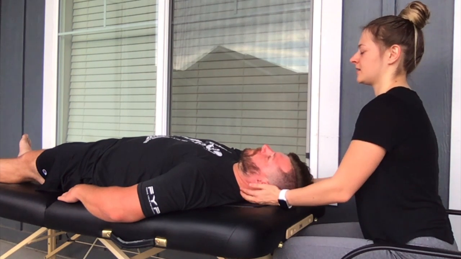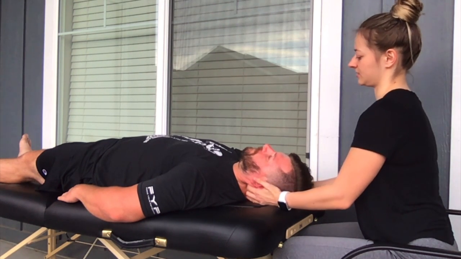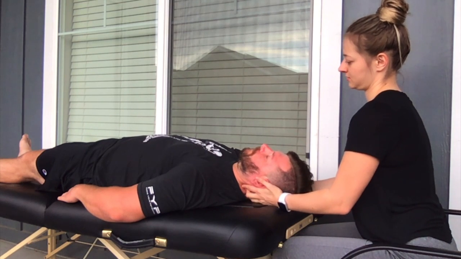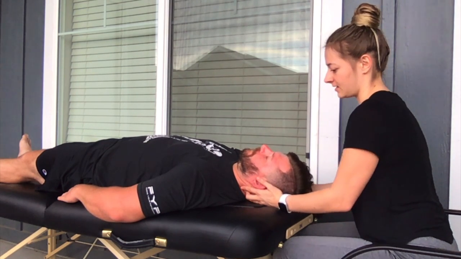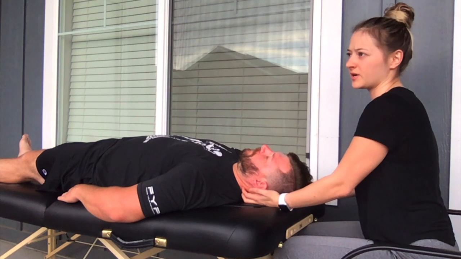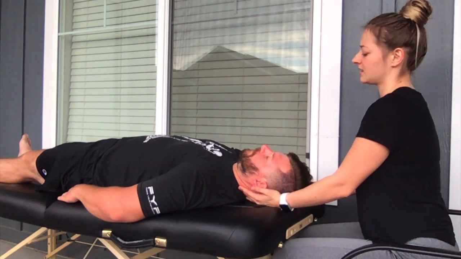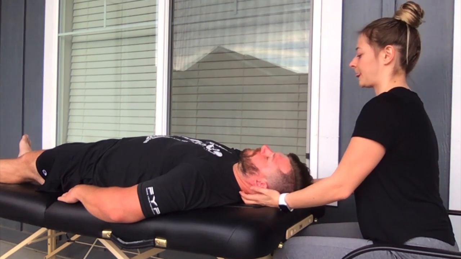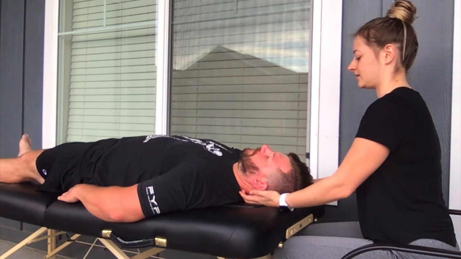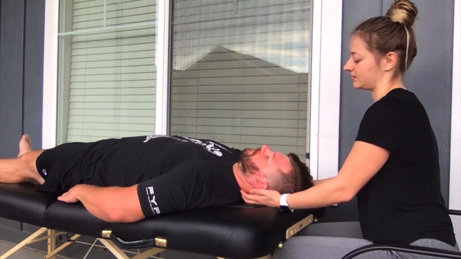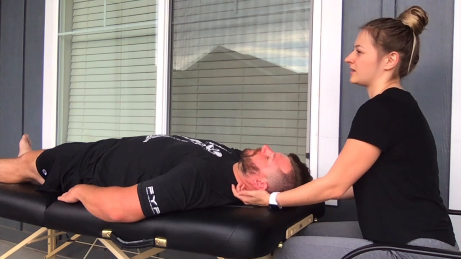Okay, so first we're just going to approach the barrier, and then we are going to spring on that restricted barrier until we feel a release or a tissue texture change that would be a sign of relaxation.